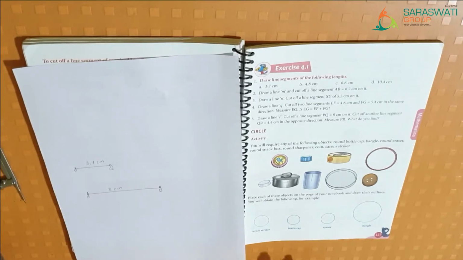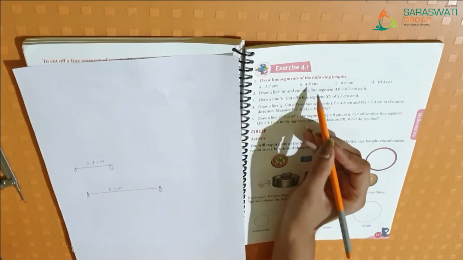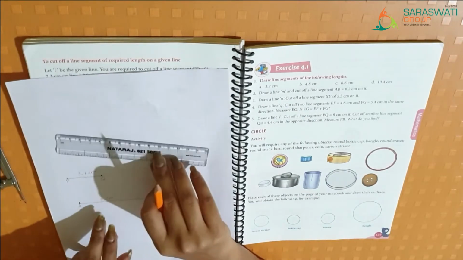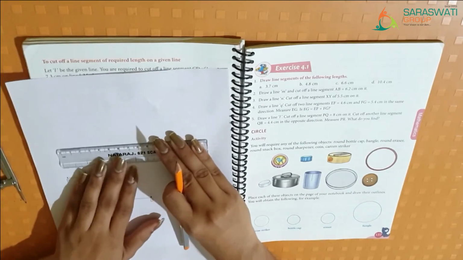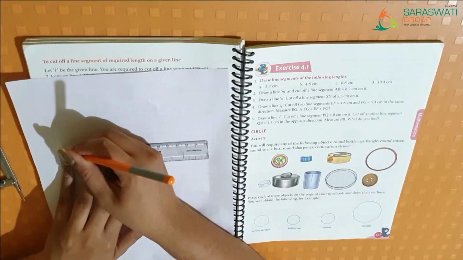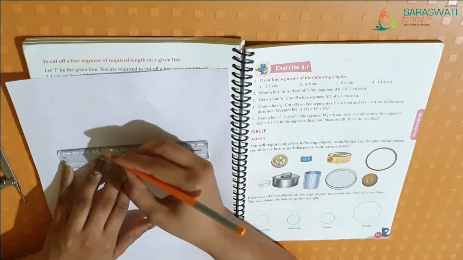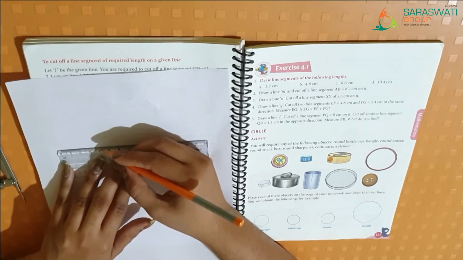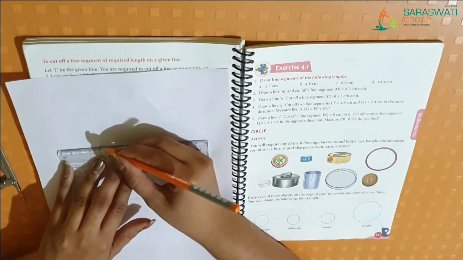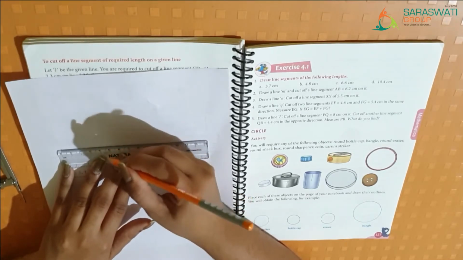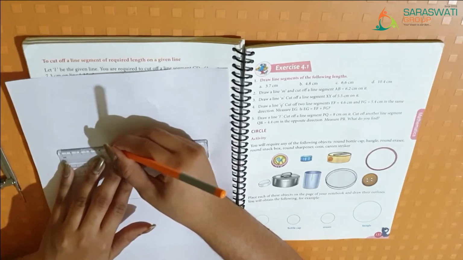Right? Now if it is said as 4.8 centimeter. So again place the ruler, hold it firmly, then mark the point first of all at 0, then other at 4, and 4 point how many centimeter? It is 8. So after 4 count 8, 1, 2, 3, 4, 5, 6, 7 and 8. So here comes 8.